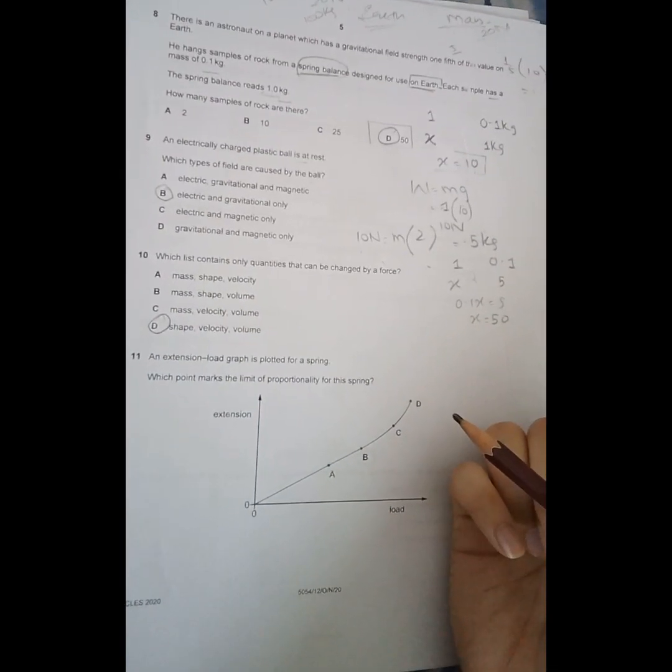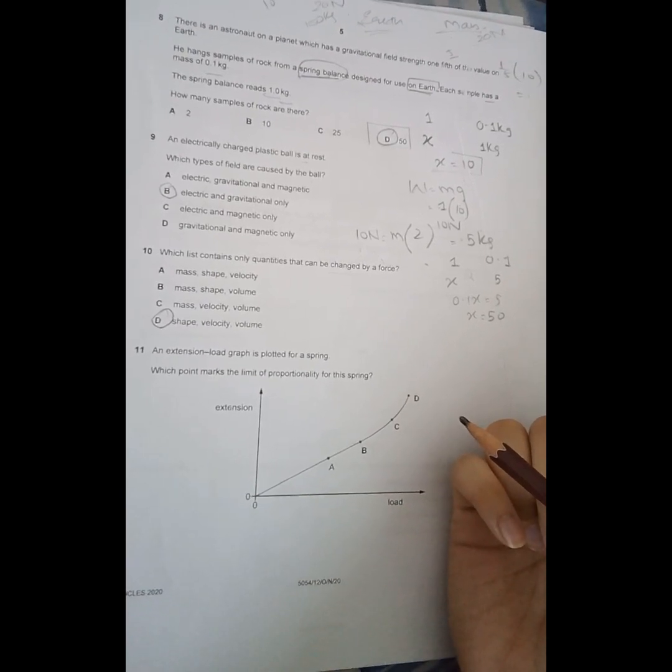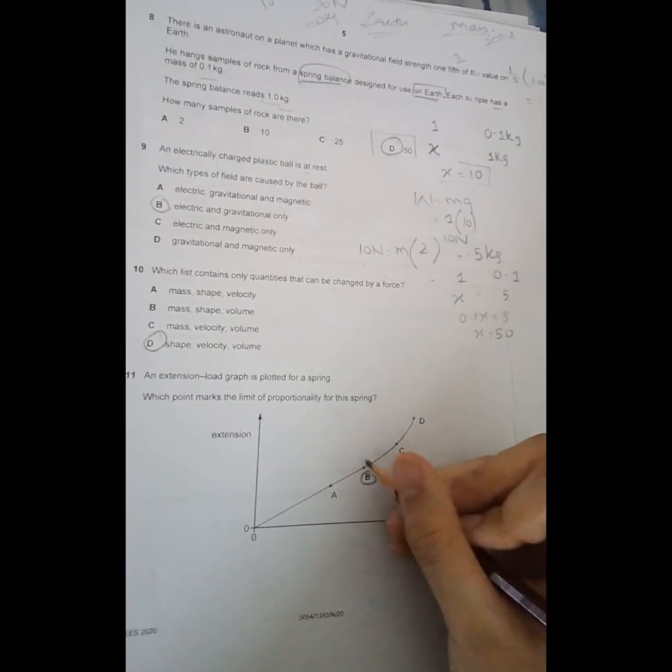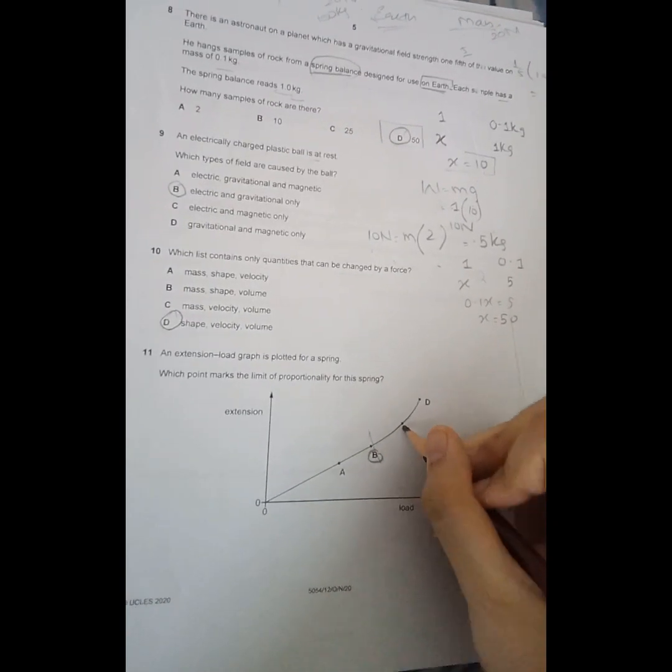An extension load graph is plotted for a spring. Which point marks the limit of proportionality for the spring? Now, the limit of proportionality is that point after which the relationship between extension and load is no longer linear. So it's B, because after this you can see there's a bend. As long as the line is straight, it is proportional. When it starts bending, it's no longer proportional.